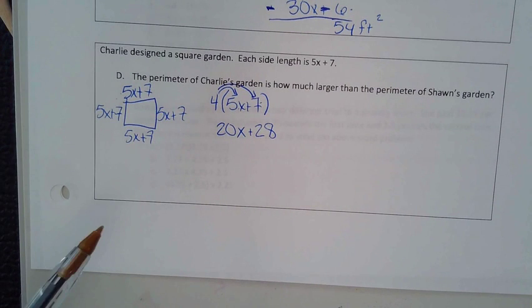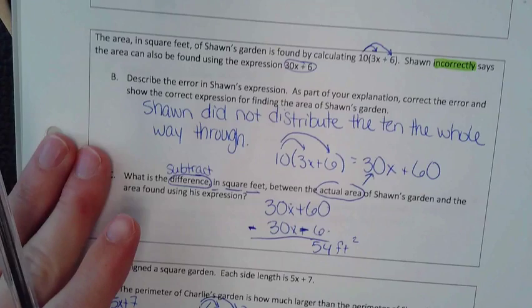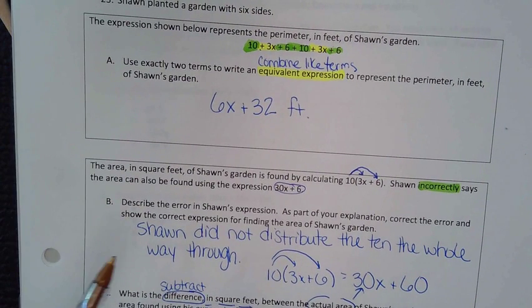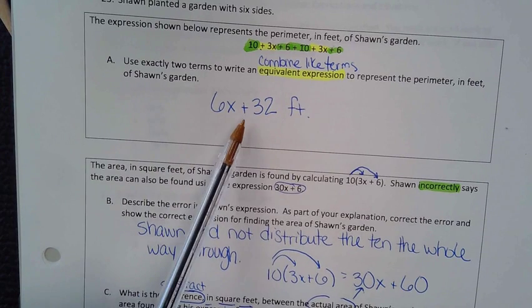So now we have to find how much larger it is than Sean's garden. Where on earth is Sean's garden? Like, I don't see that anywhere in here. Where's Sean's garden? Yeah, way back up at letter A. There's Sean's garden. So Sean's garden is 6x plus 32.